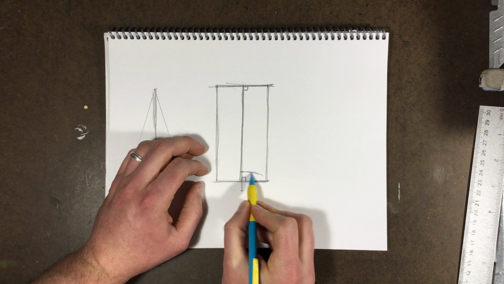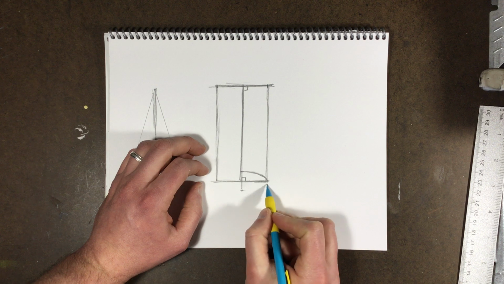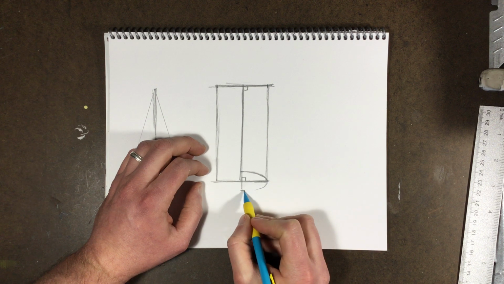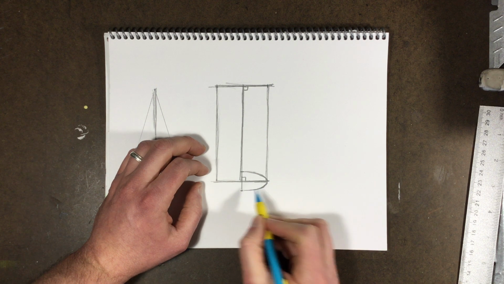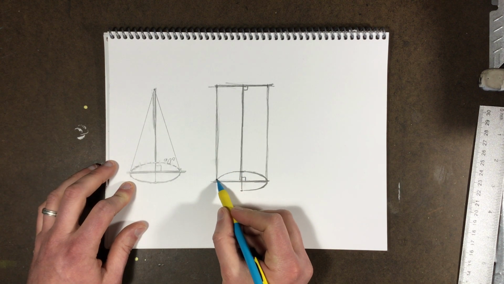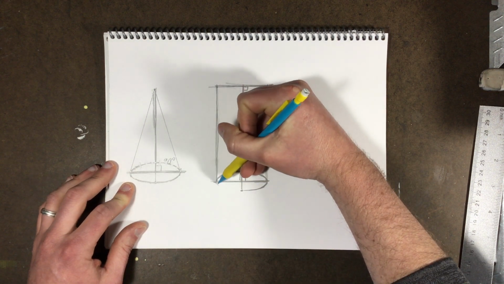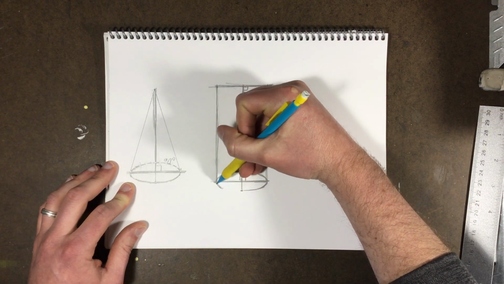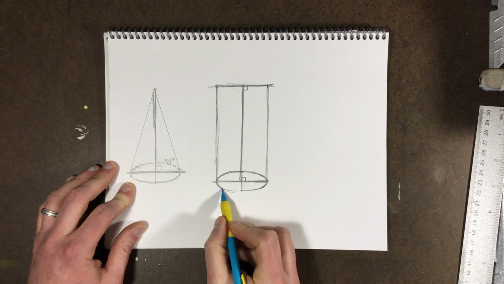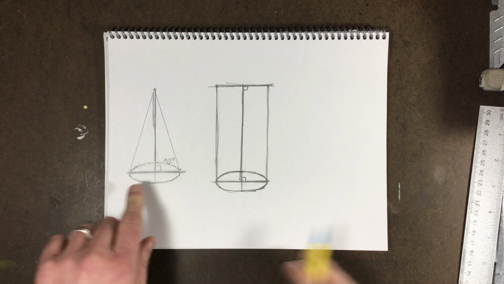Yet again, ovals are not pointy at the ends. When you get to the end, make sure it is round as it goes through. Okay? Yet again, we are drawing it as if it is see-through. Okay? This takes some practice to get right. So we've got that one.